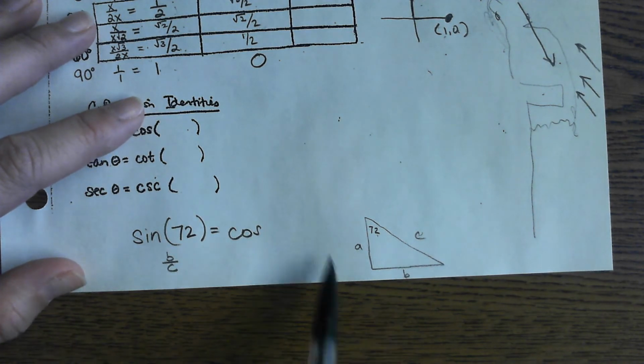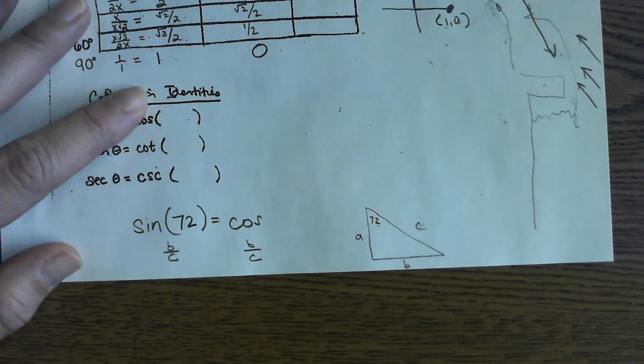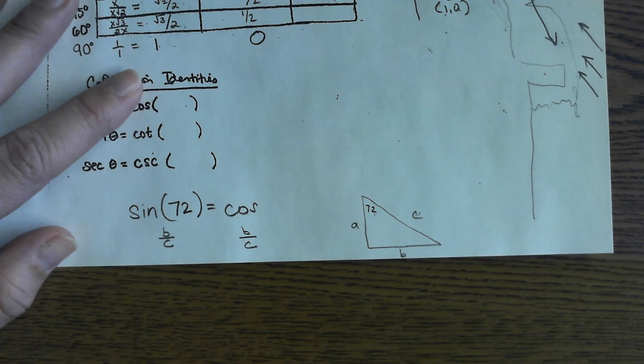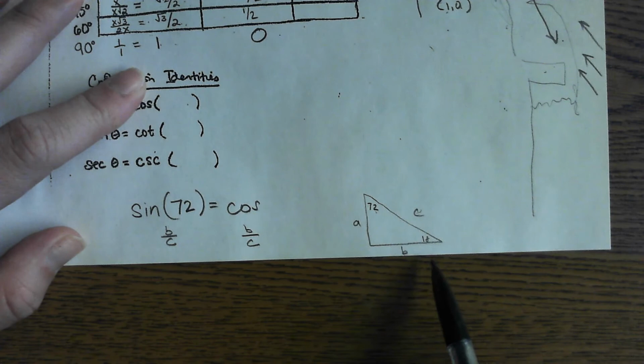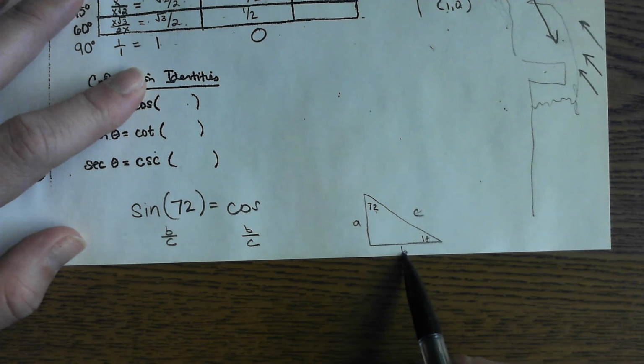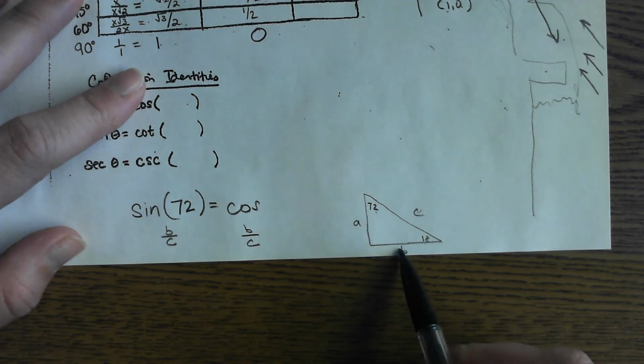Which angle would I take the cosine of so that it would be B as an adjacent over C as a hypotenuse? Trista. 18, this one here, right? So the adjacent to the 18 is the same as the opposite of the 72.